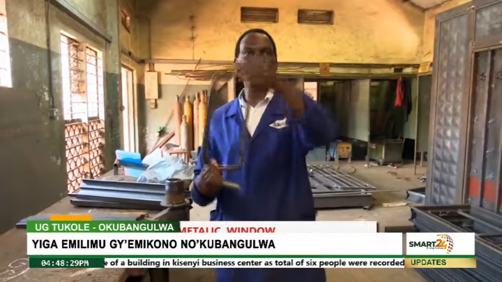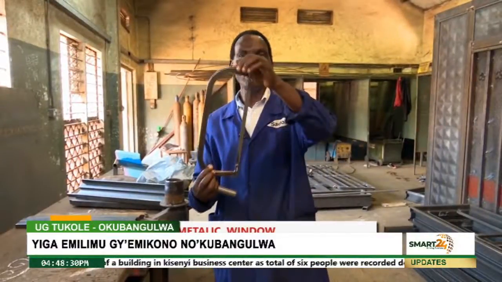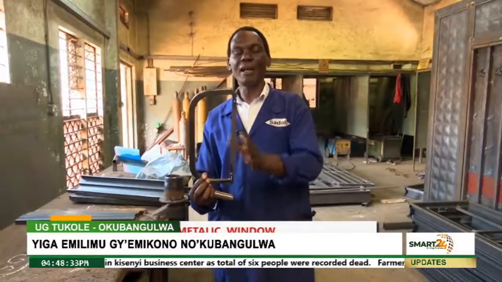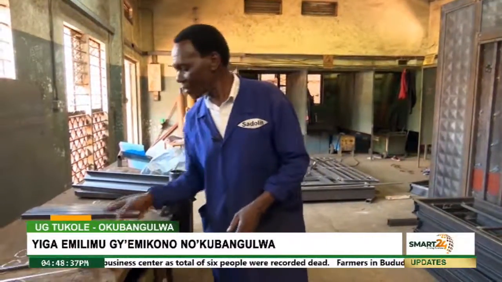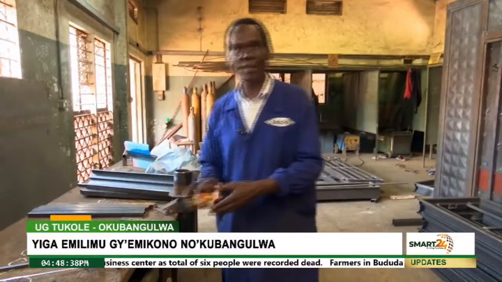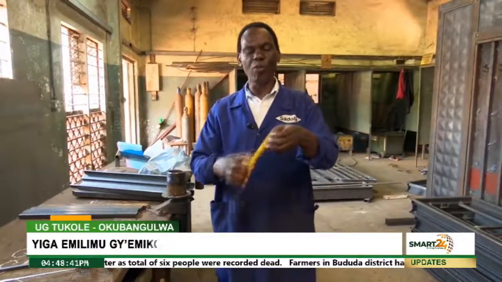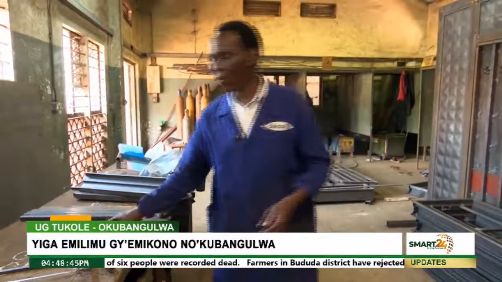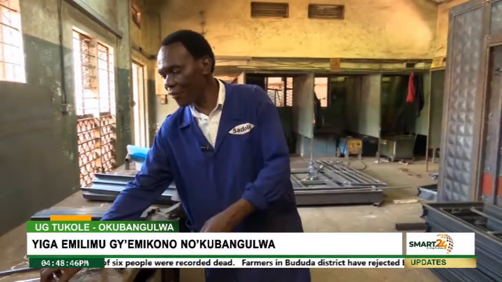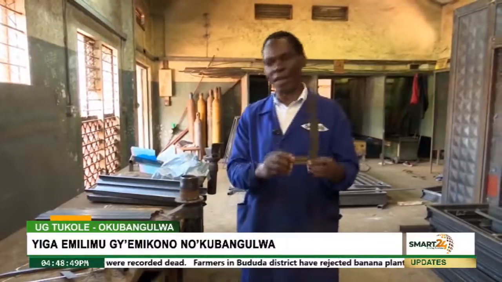This is an axle frame. It has an axle blade in it. And this is our major tool, which we use on measuring. It is a measuring tool. We have also what we call a back square, or trial square rather.